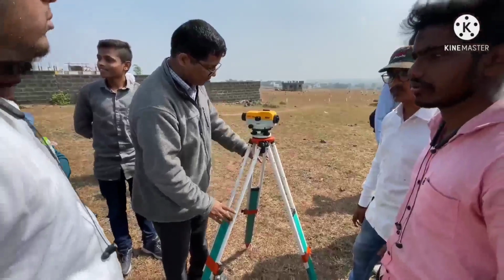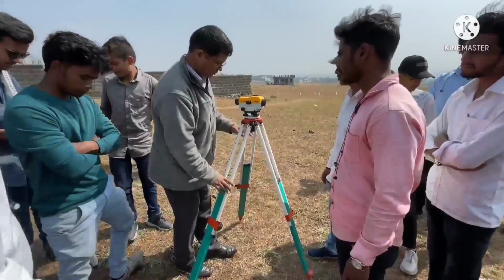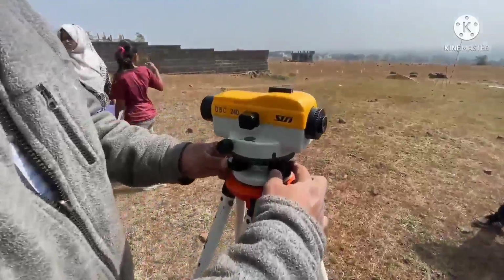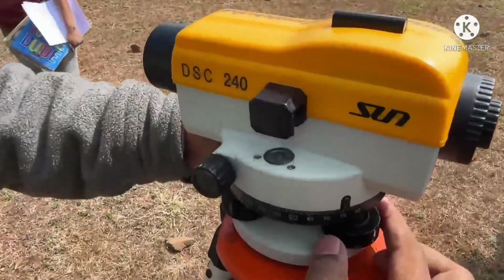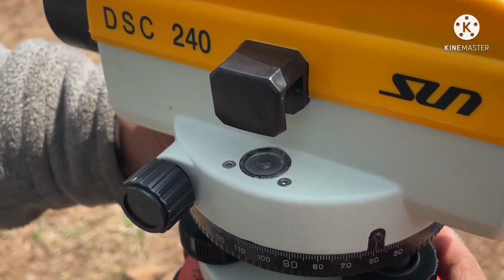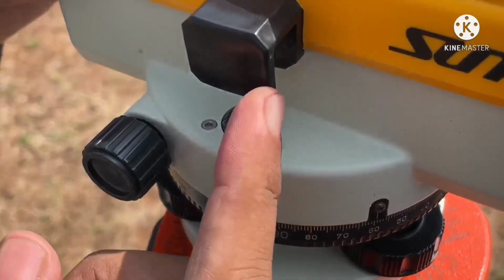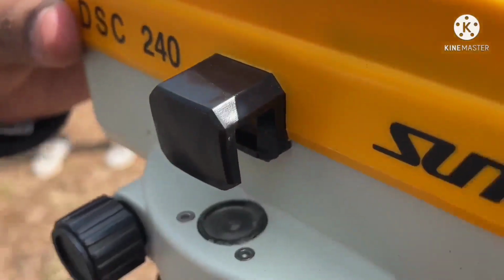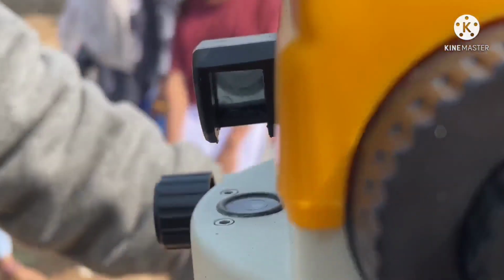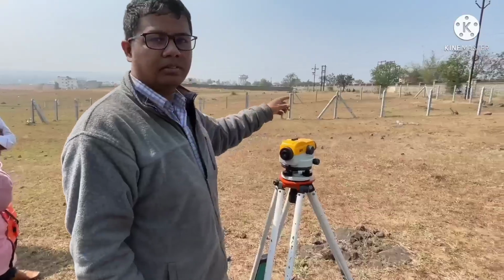Okay, after confirming that all the foot screws are at the center, then we are going to keep the two legs firm in the ground and move the third leg inside outside, clockwise anti-clockwise, and by keeping the telescope parallel to the two foot screws, move only the two foot screws inside outside, that is clockwise anti-clockwise, and in the same position just move the remaining third foot screw and bring the bubble to the center of its run, as the bubble is a circular bubble tube. Okay, so here you can see in the mirror that the bubble is at the center. Okay, so now the bubble is at the center, here you can see.